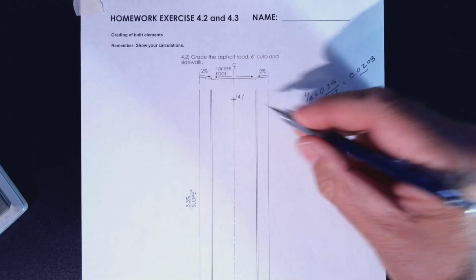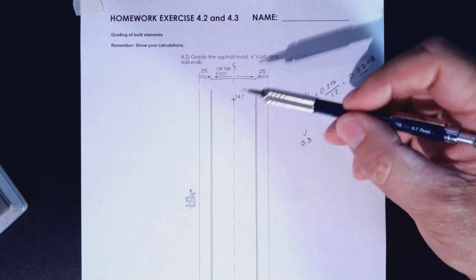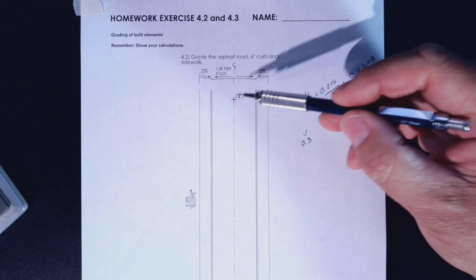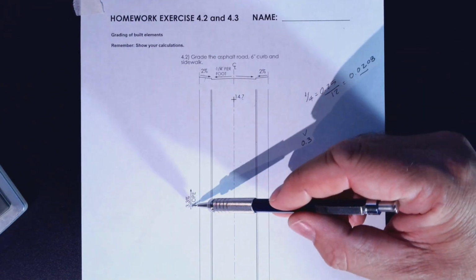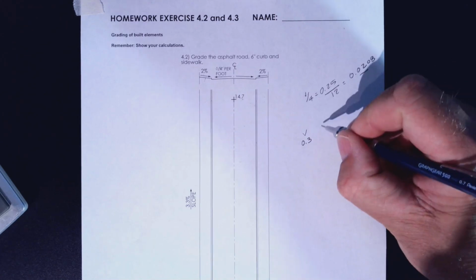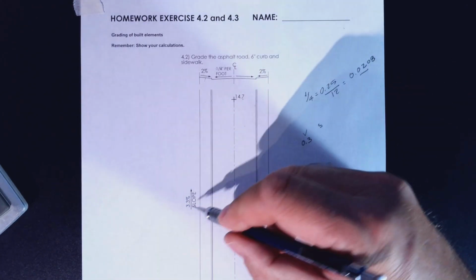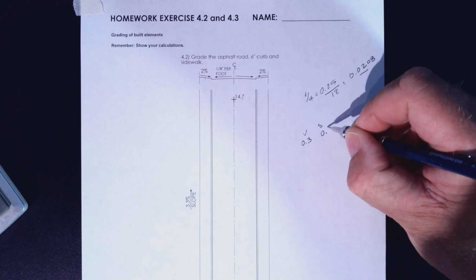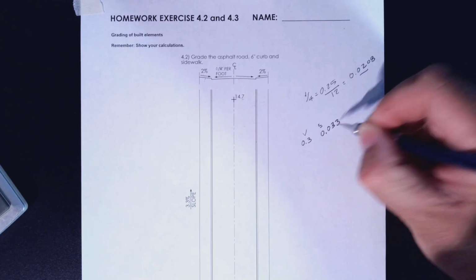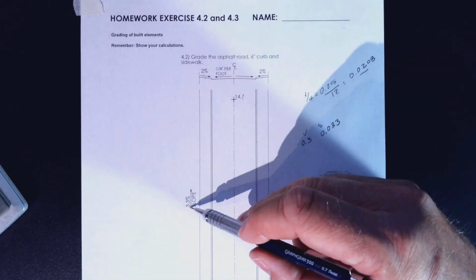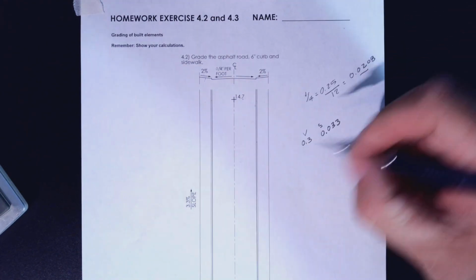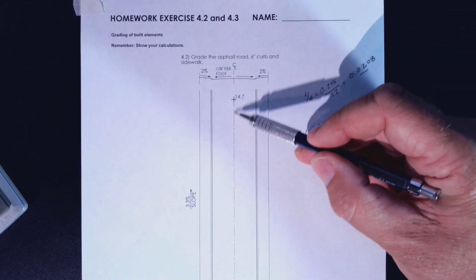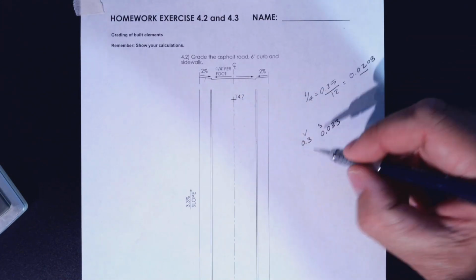That's our vertical that we've got to go to get to contour 15. What else do we know? We know our slope is 3.3%, which is 0.033. What we don't know is our horizontal. We're trying to figure out horizontally how far away 15 is from 14.7.